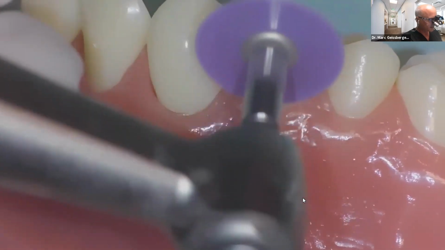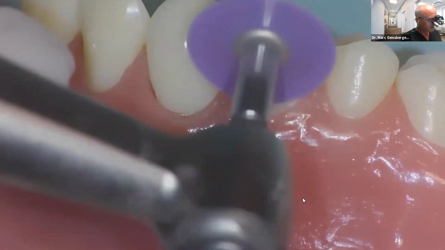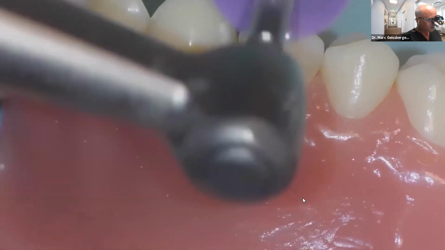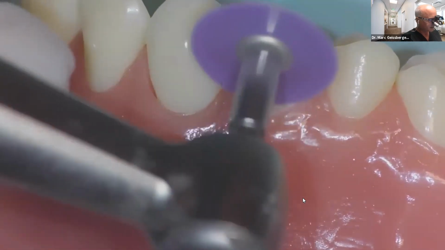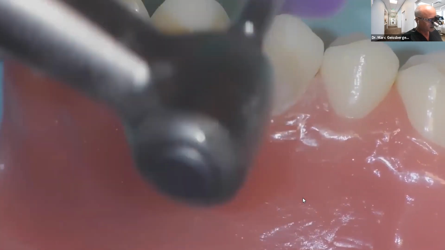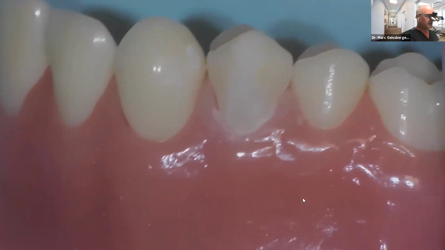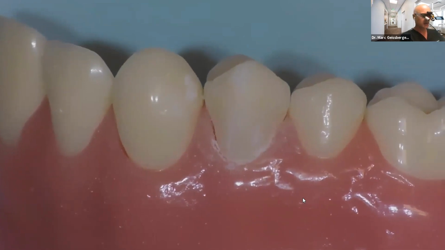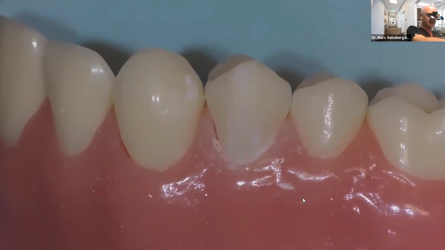So if I need to flatten this a little, that's where the disc can come in, and just do ever so small an amount of flattening, okay? So we do that, we get a nice and smooth surface. And of course, I would be doing these in a quadrant across the area.